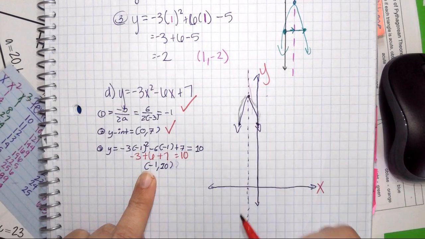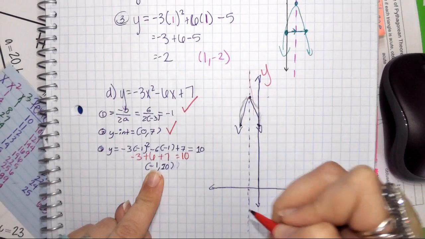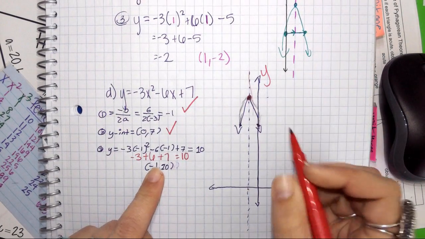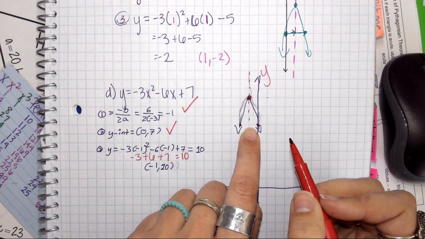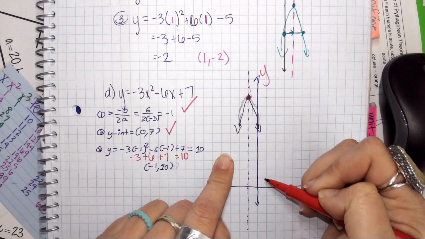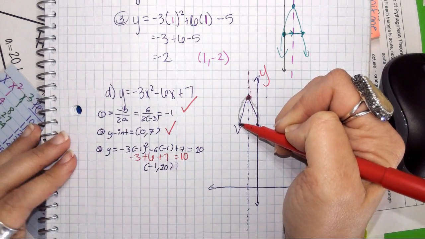It is on the axis of symmetry because this is the x value of your vertex. So you go left 1, up 10. And then if we're 1 unit away here, we have to be 1 unit away here. You flip across the axis of symmetry. You do not flip across the y-axis. Flip across the axis of symmetry.